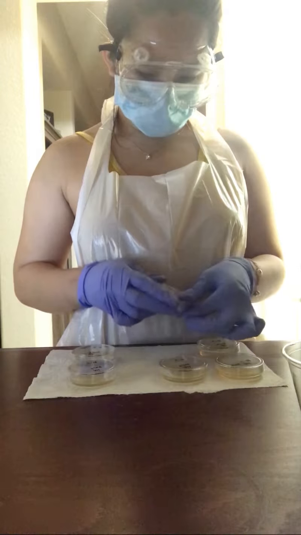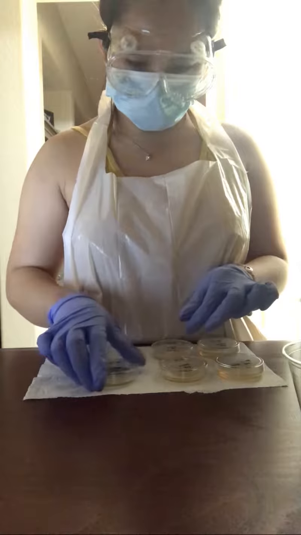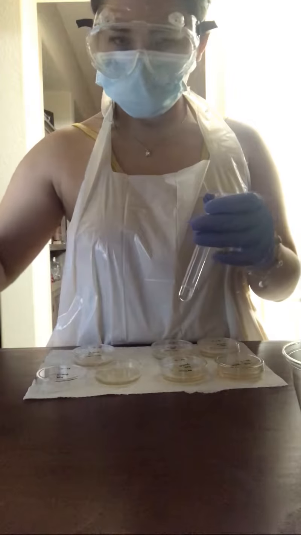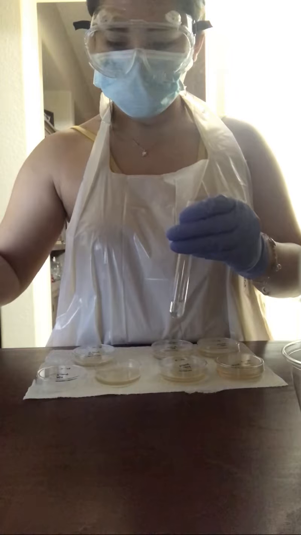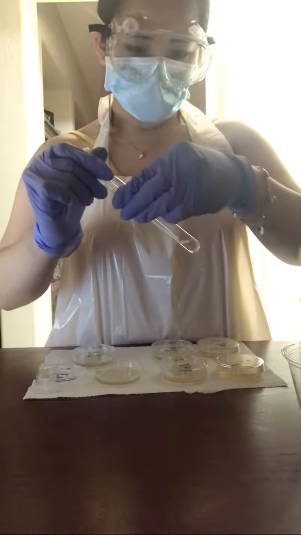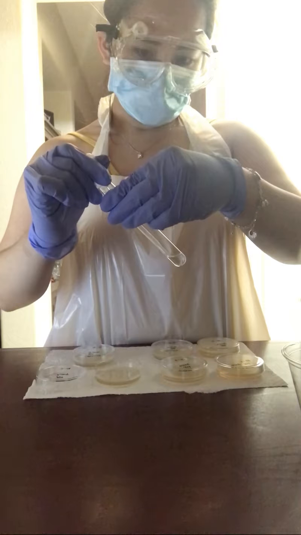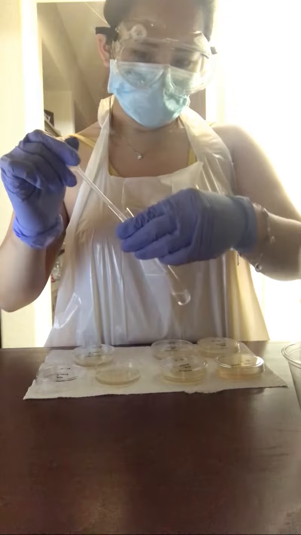And spreading the solution evenly over the surface. Next, we have the 10^-5 test tube, transferring over to the 10^-5 agar plate.